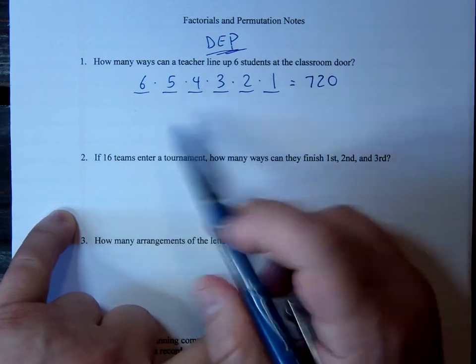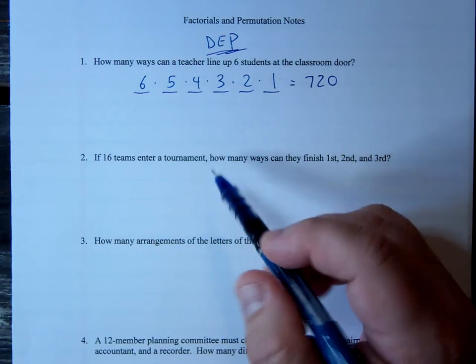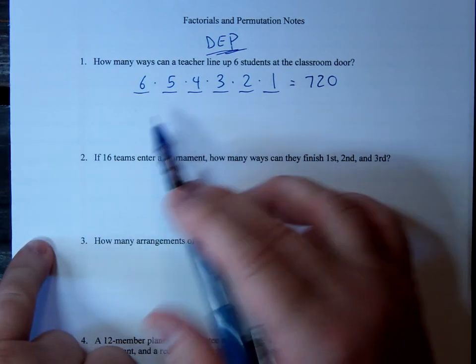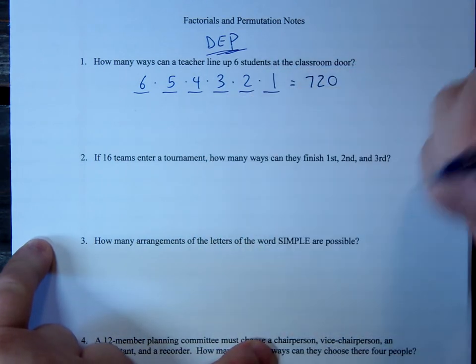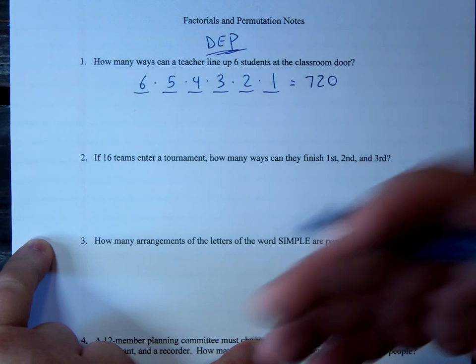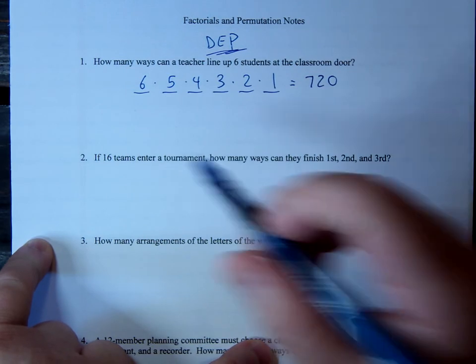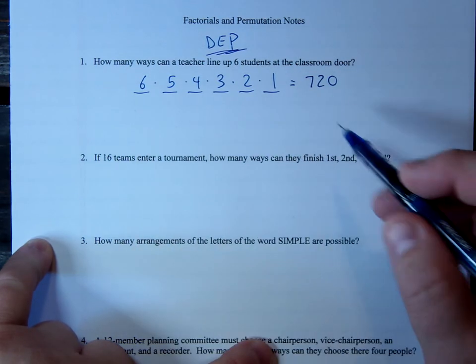Well, this operation is used quite a bit in probability and in counting. If we had 20 students lined up, then we'd do 20 times 19 times 18 times 17, and it starts getting to be a long process.